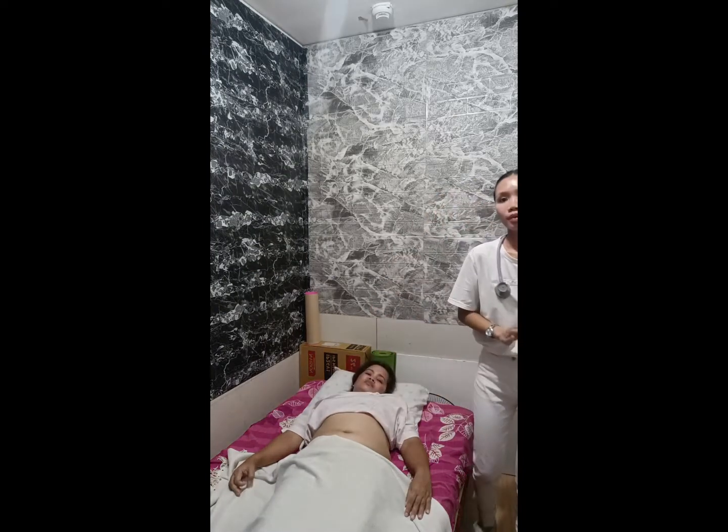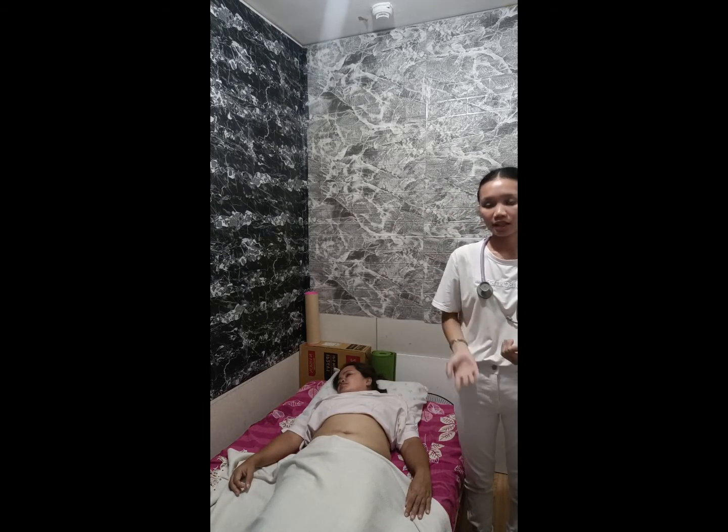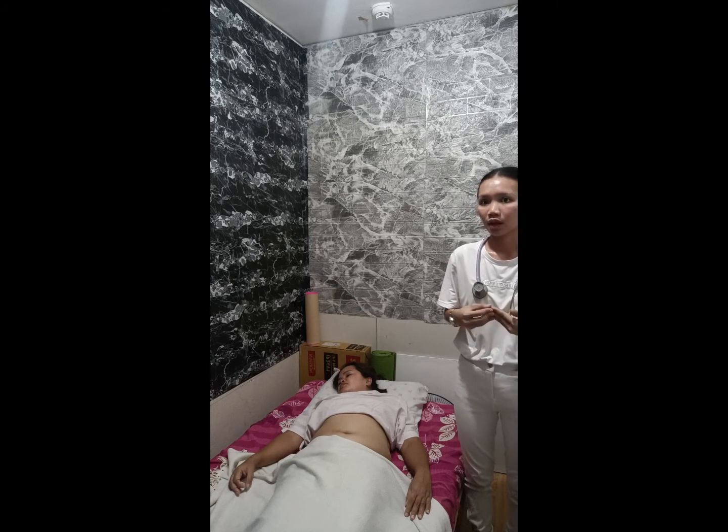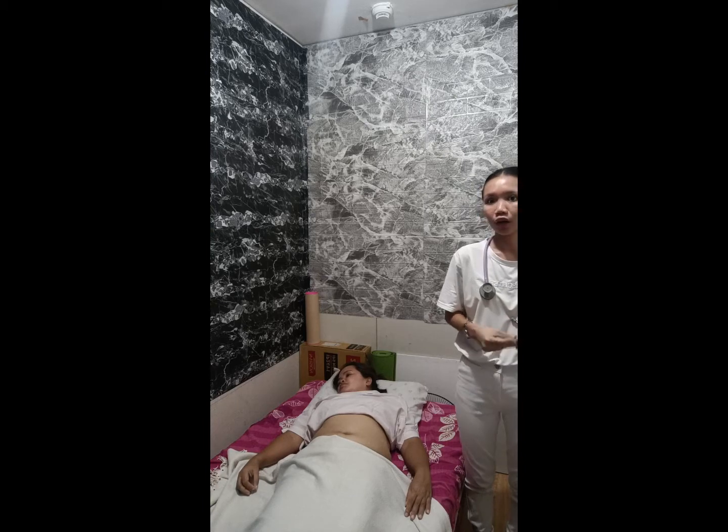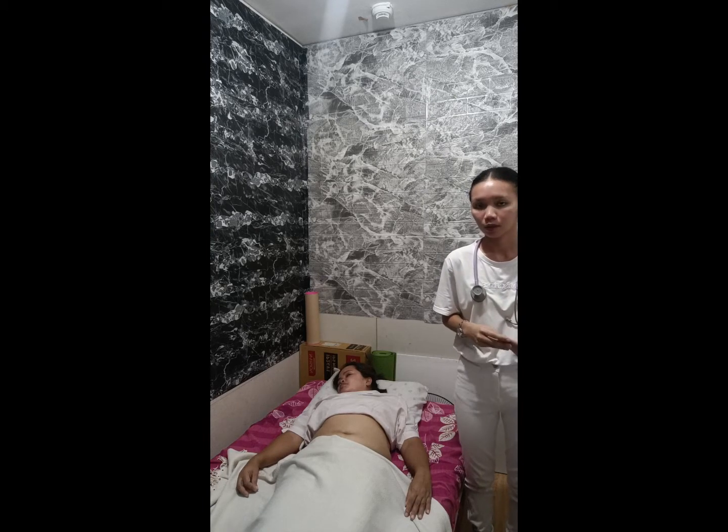Okay. So, next is test for cholecystitis. We are going to use our fingertips under the liver border, and then we are going to note for any pain or tenderness at the right upper quadrant.